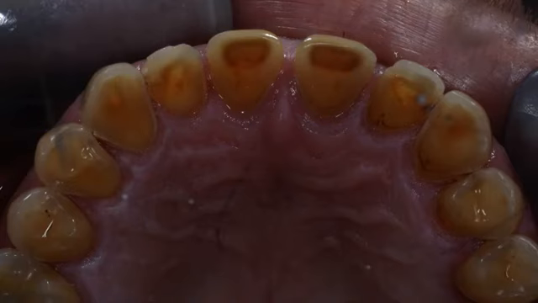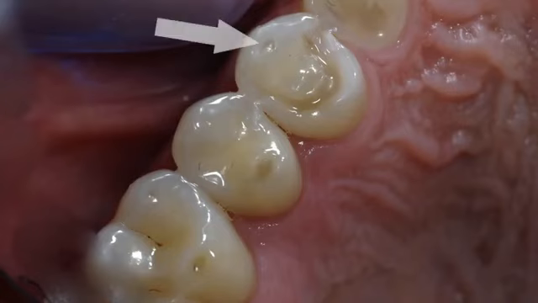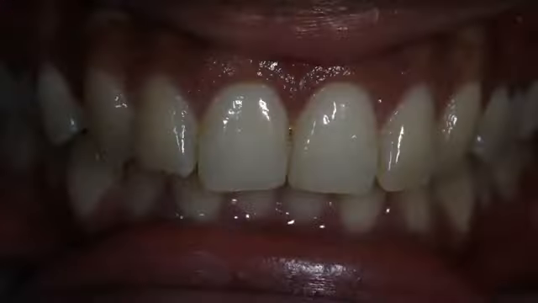On this bicuspid, there's a very slight amount of acid erosion on the occlusal surface, on the buccal area or the facial area, slightly more on the palatal surface, but it's still less than 50% and it's level 2.